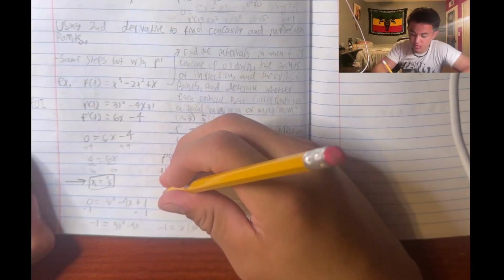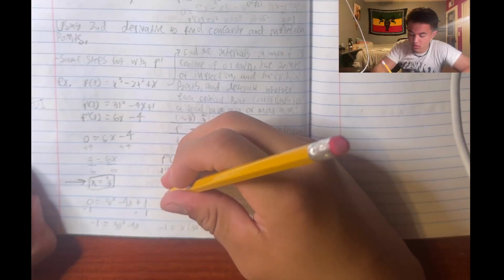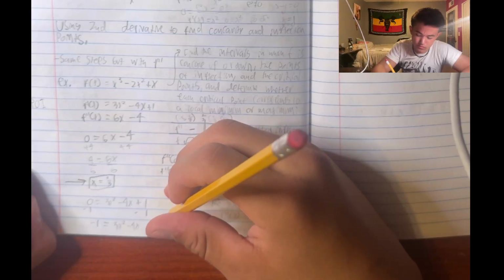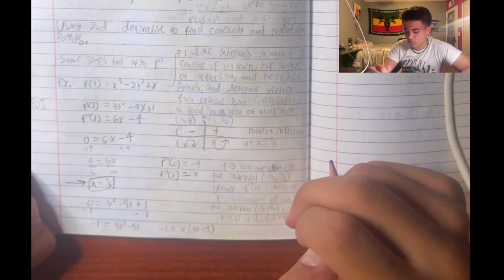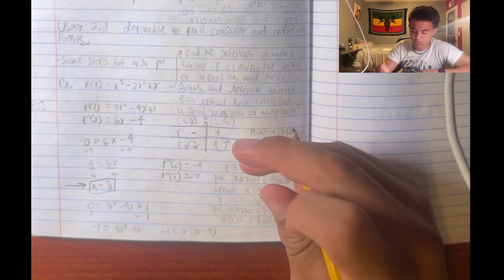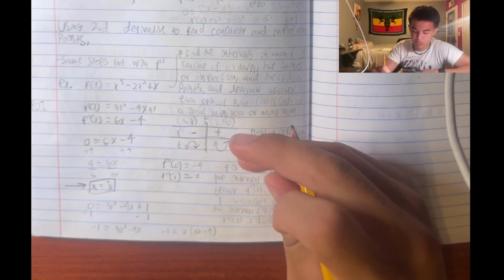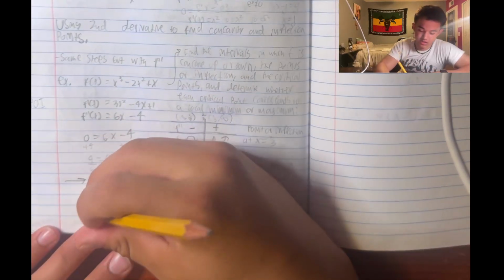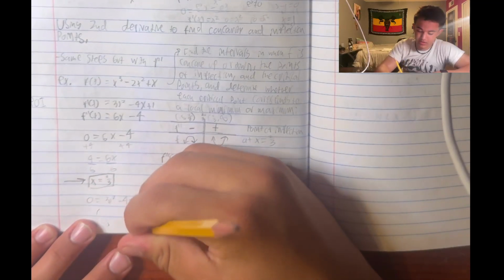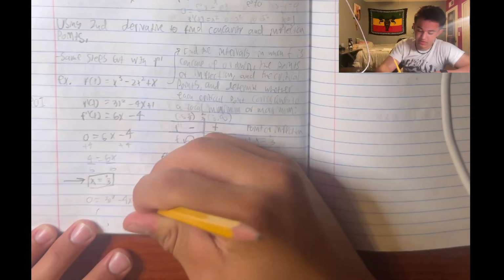Can we even do that? Yeah. Man, I really do not want to get stuck right now, which kind of sucks.